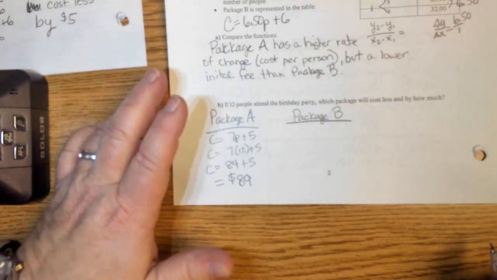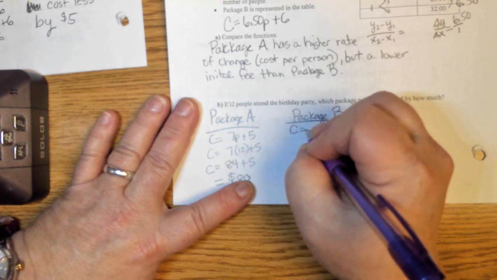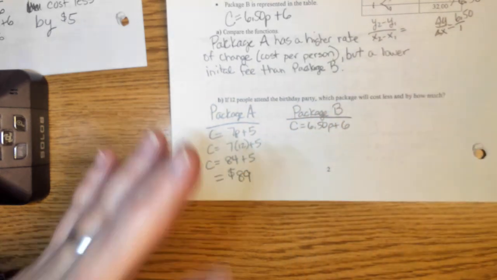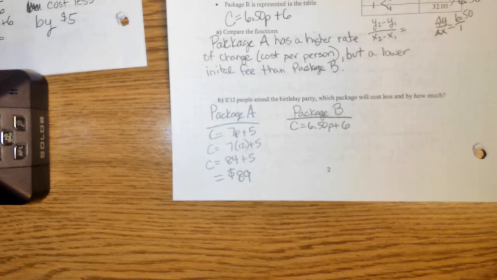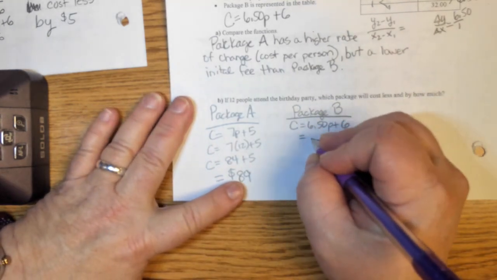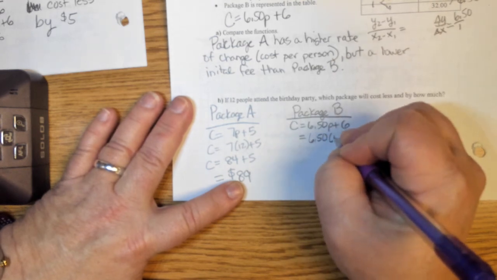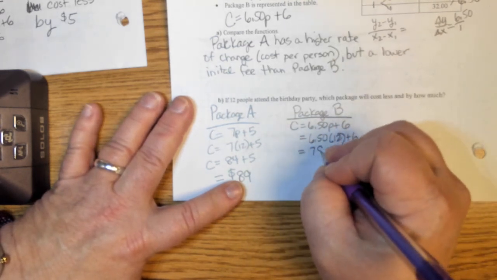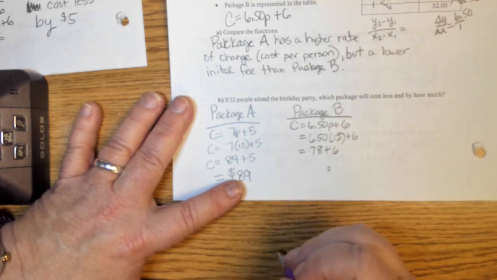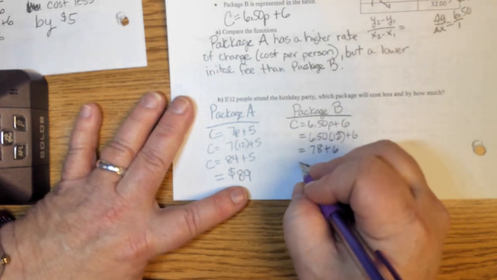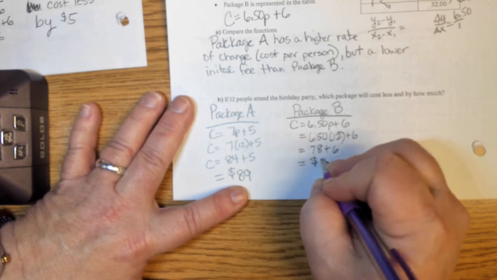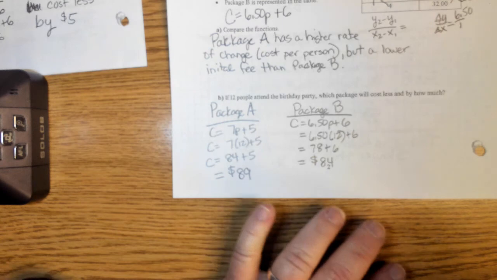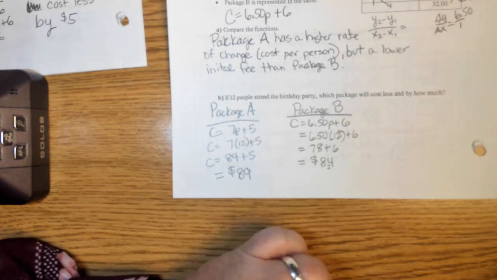Package B. C is equal to 6.5P plus 6. So now we're going to substitute in 12 at our P here. And we get 78 plus 6. And how much is 78 plus 6? $84. Okay. So it says compare and by how much.